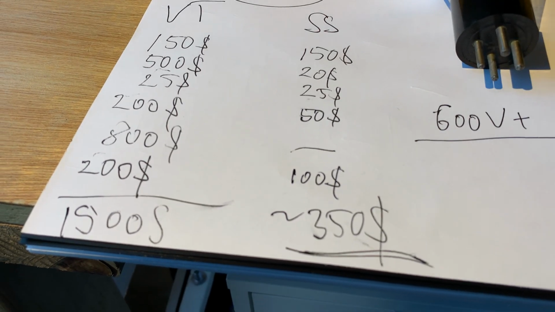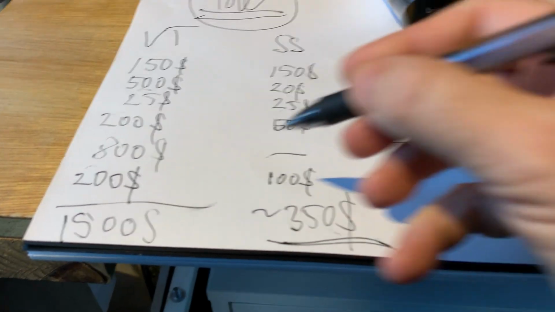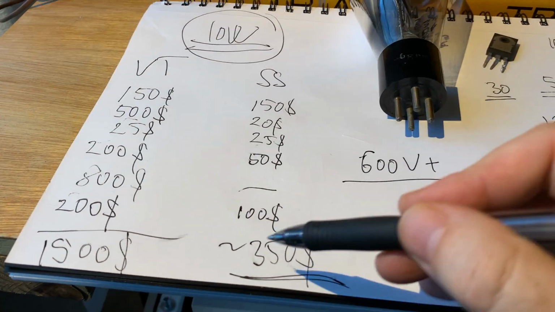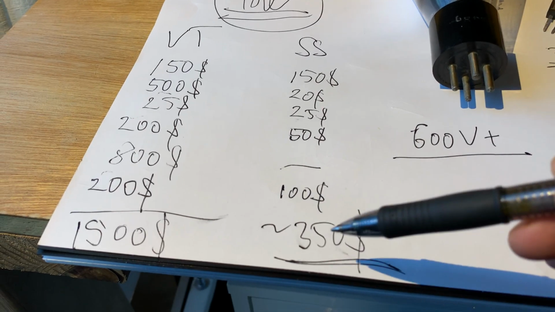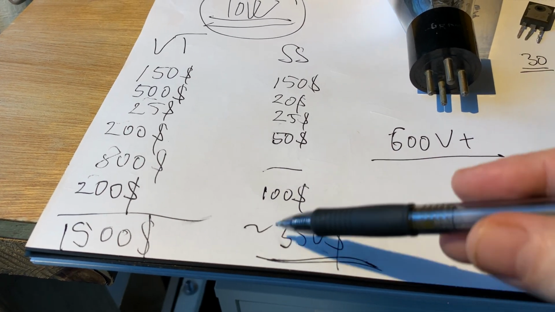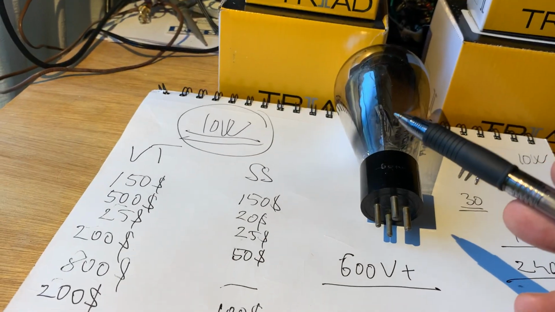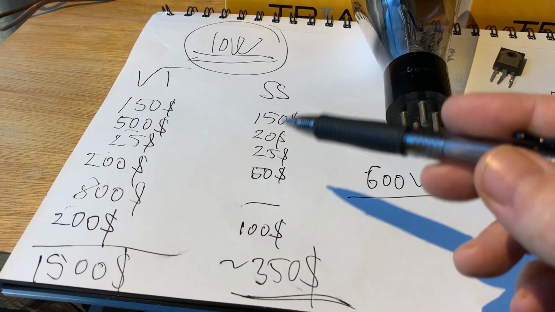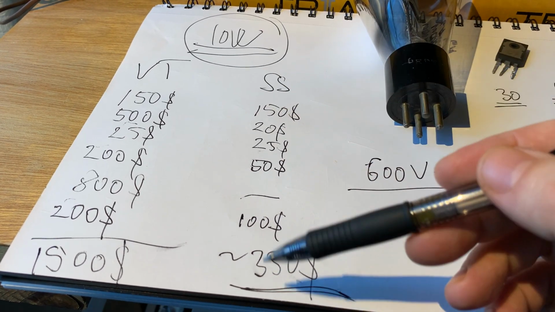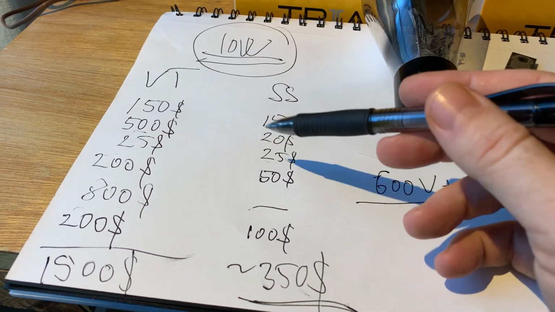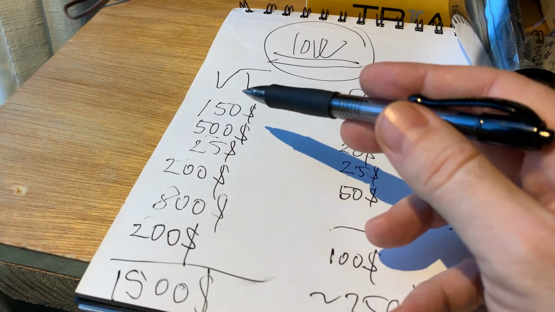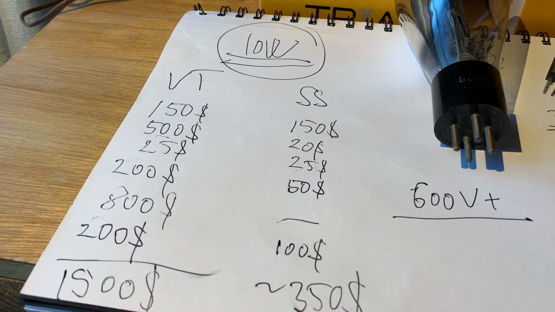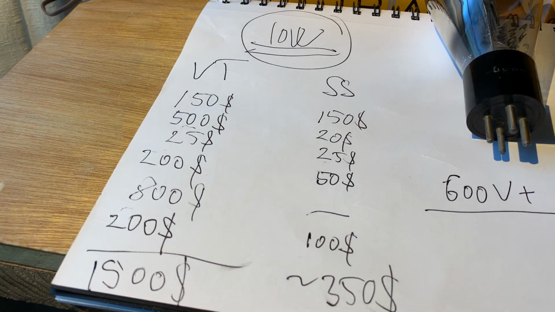And now we have an advantage here: solid state amps are much cheaper than vacuum tube amps, because the parts that you need to make them work and give the same power output are much cheaper compared to building a vacuum tube version of that amplifier.